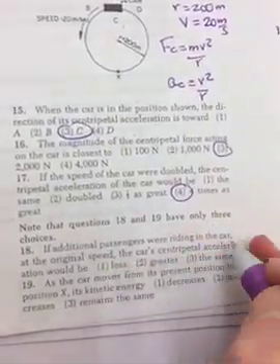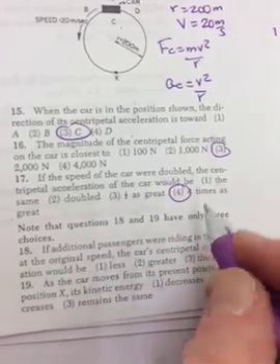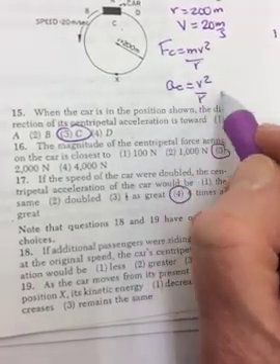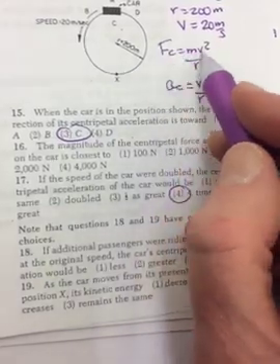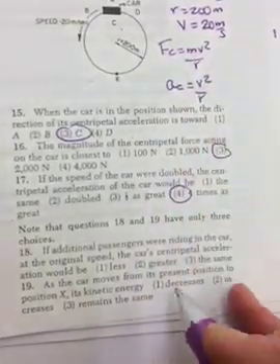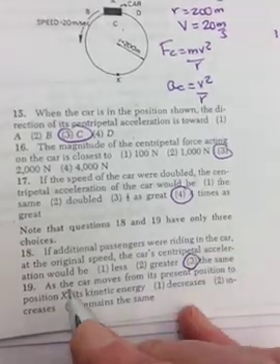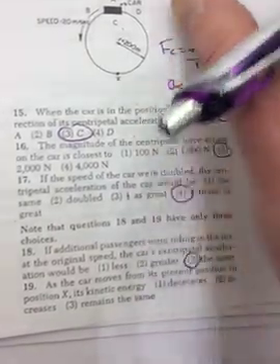If the additional passengers were driving in the car at the original speed, the car's centripetal acceleration would do what? If you put more passengers in, it's going to do nothing for the centripetal acceleration. It would make the force need to get bigger, but nothing's going to happen to the centripetal acceleration. It'll stay the same.